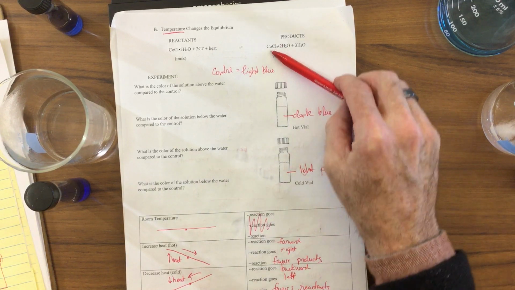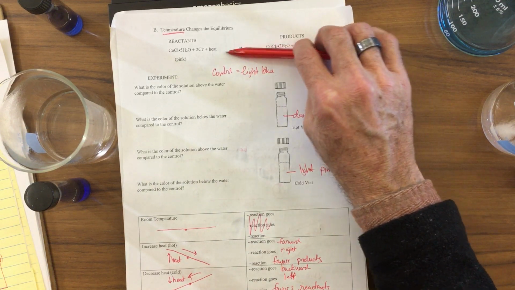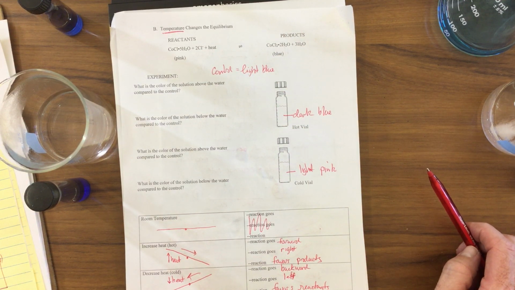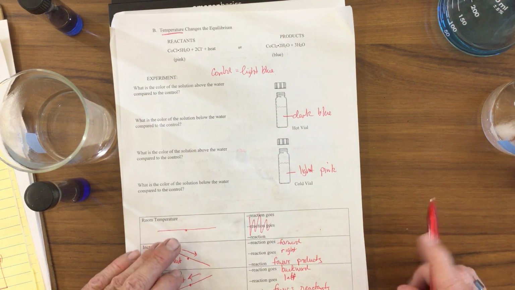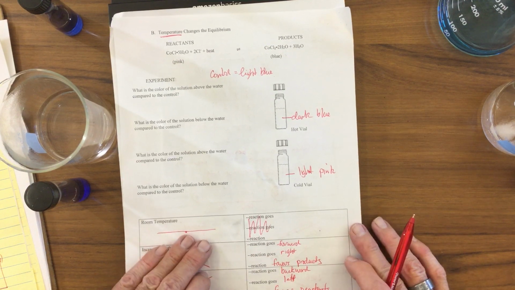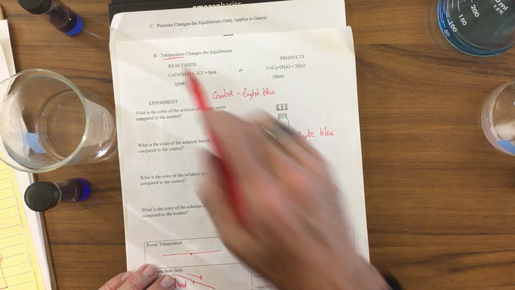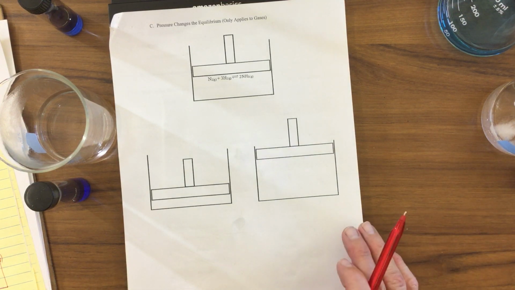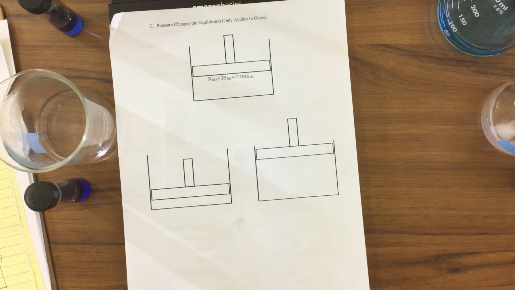And since it's going to the left, it's going backwards, it's going to turn pink. So that is the fluctuation of equilibrium with temperature. Now let's see what happens with pressure.